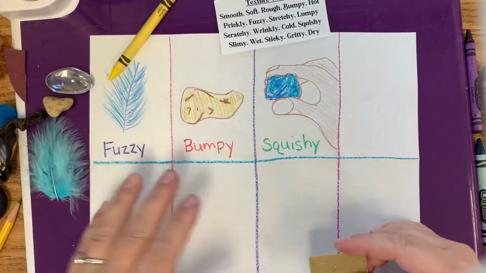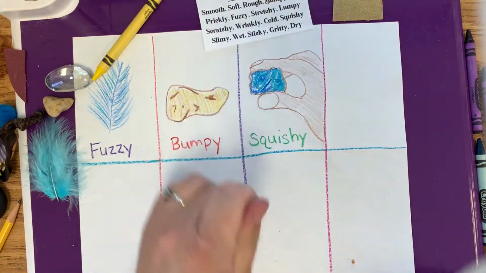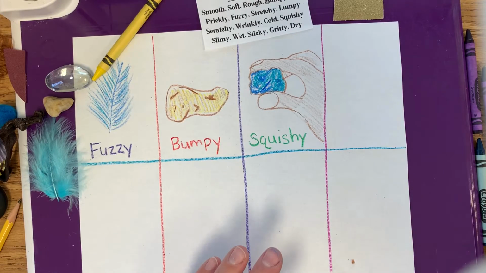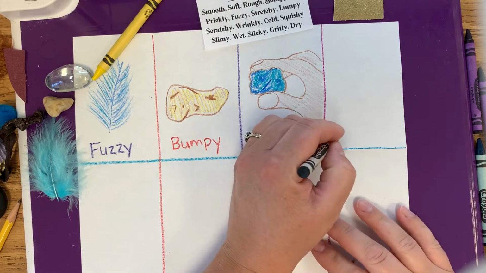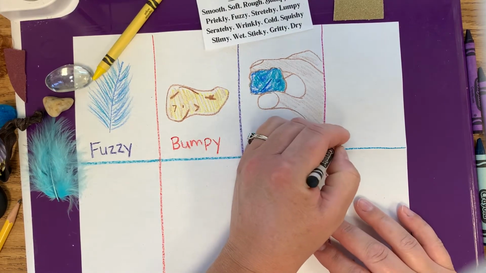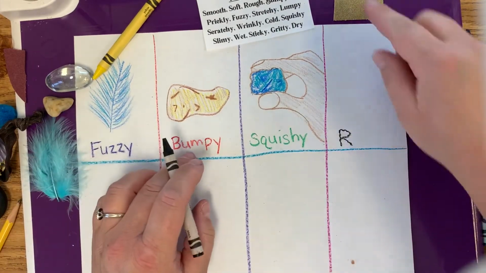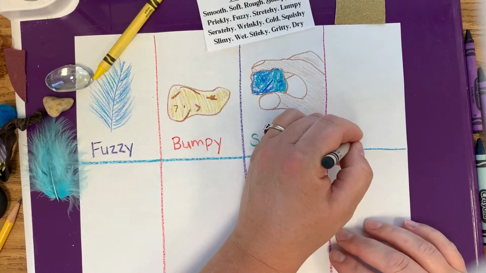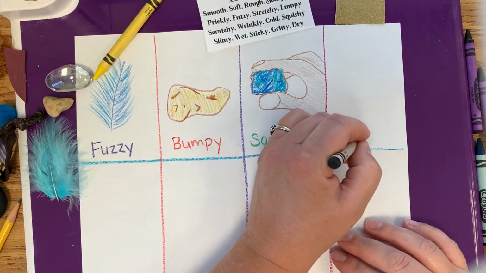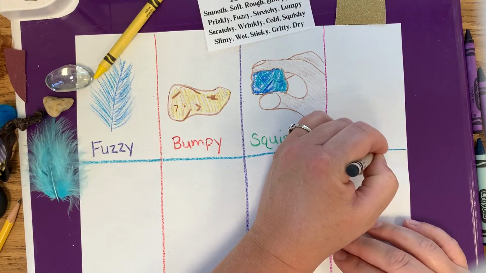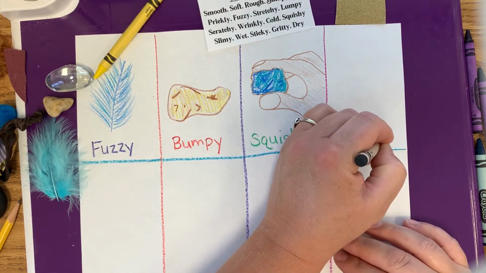I'm going to write the word rough because that's what it reminds me of, and I'm going to make the word rough even look a little bumpy, because although I do have bumpy here, you could also say bumpy for this. Again, there's lots of texture words, and an item can be more than one texture word.